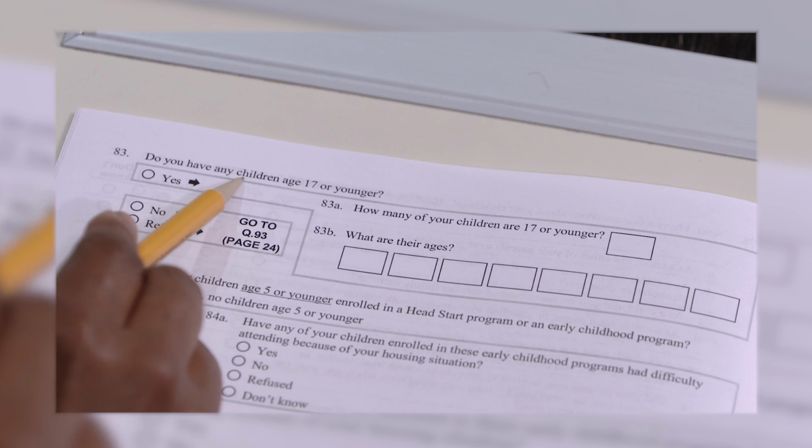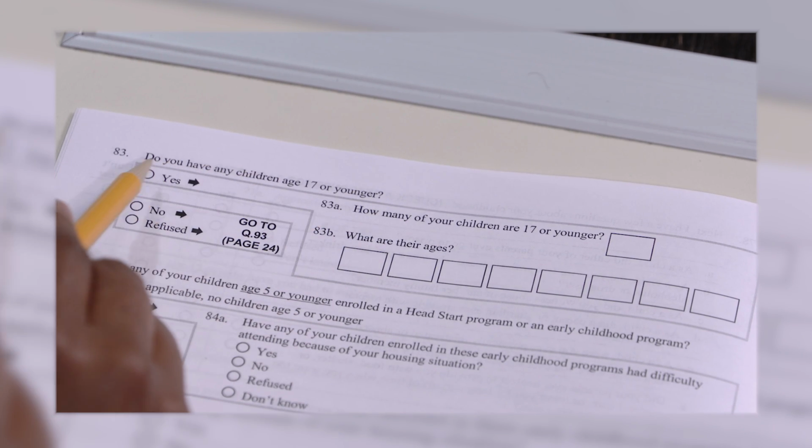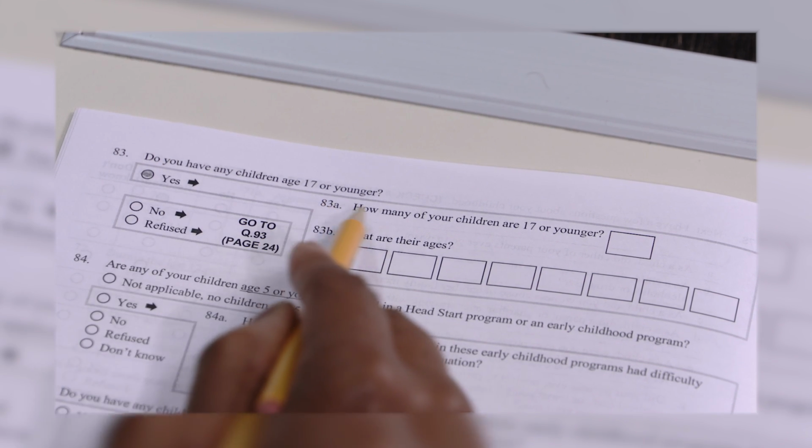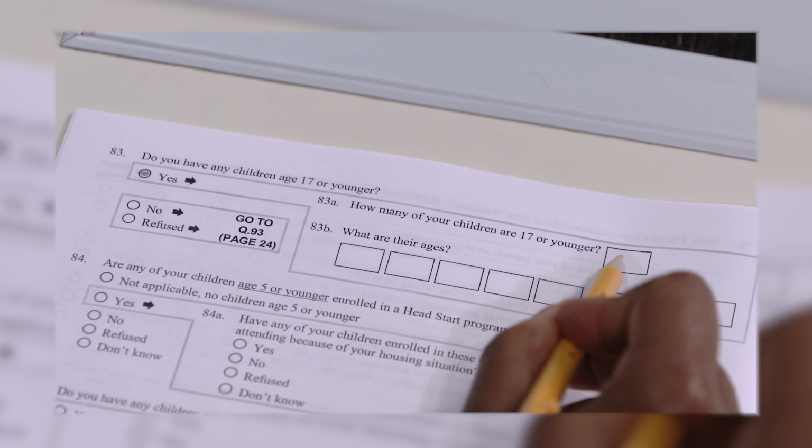This is an important point in the survey where we ask respondents whether or not they have children 17 or younger. It is at this point in the interview where we often see mistakes, either in the count of the children or with questions not being followed correctly. So we ask, do you have any children age 17 or younger? If the respondent answers yes, you'd follow the arrows into the box and ask, how many of your children are 17 or younger?